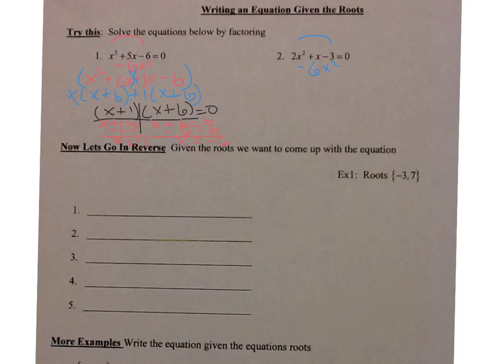Those two numbers would be 3 and 2. When I multiply 3 times 2, I have to get negative 6, but when I add them, I have to get positive 1. So that would be positive 3x and a negative 2x. Bring down negative 3 and bring down the 2x squared.